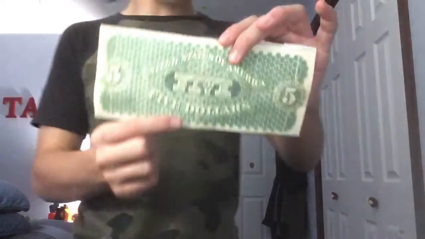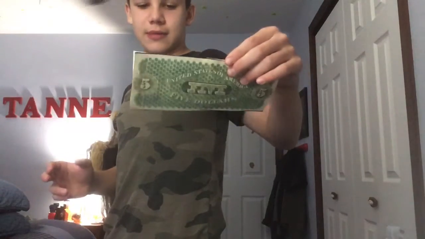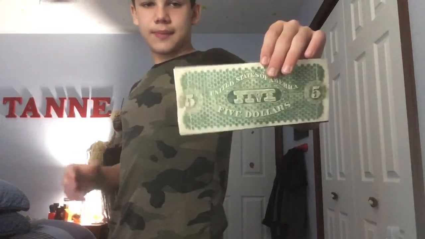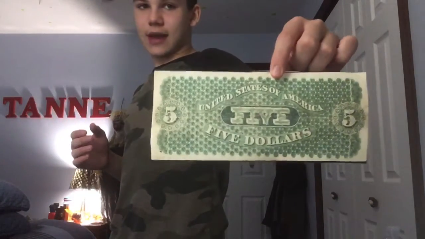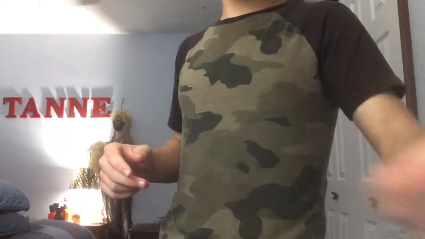Oh, and we need to look at the back design as well. So, United States of America, $5. It's not as rich of a green as on that photo. It's obviously a reprint of an uncirculated one, but so that's the back design for that. So then we've covered the $5.